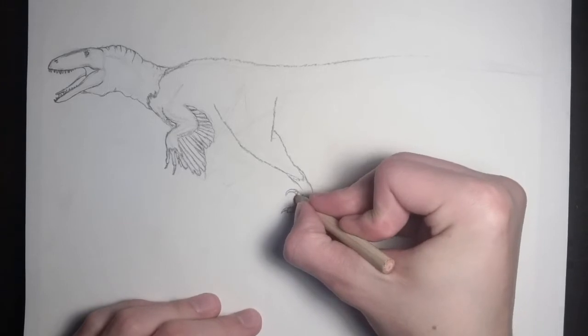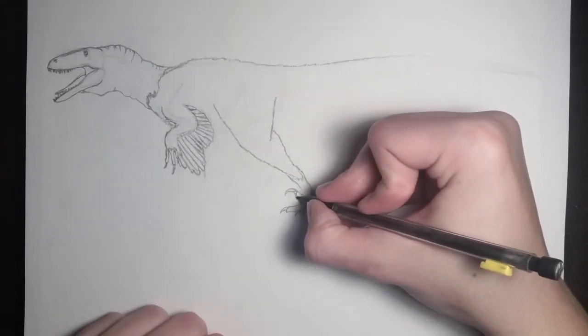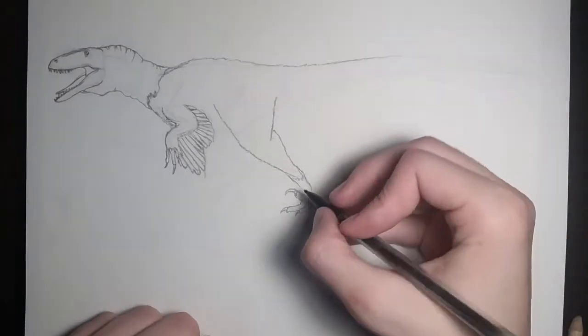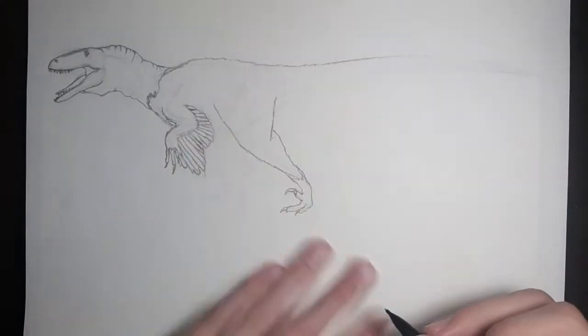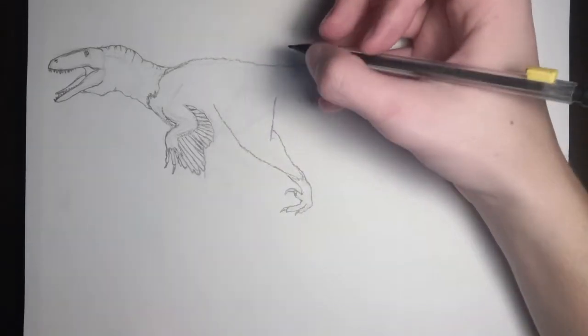I'm going to have a bit of a padding type thing going on right here. There we go. I think it looks a lot better. Okay, so now we got that foot down, leg down.